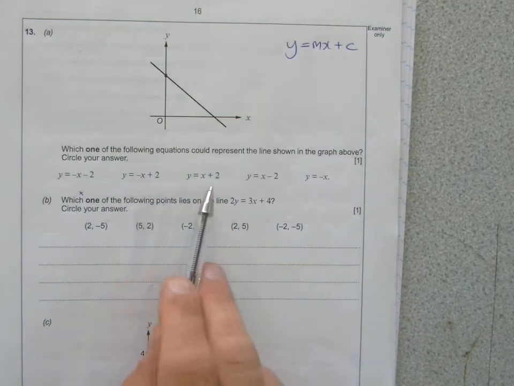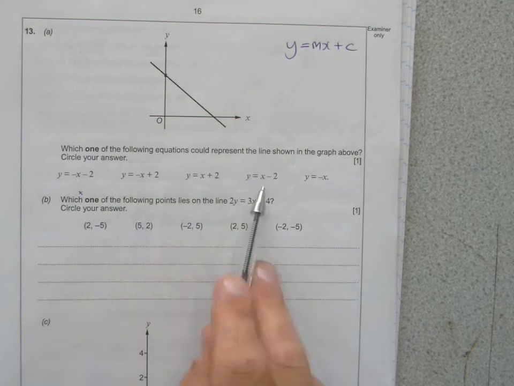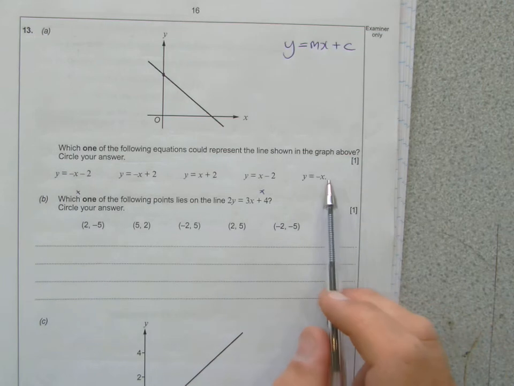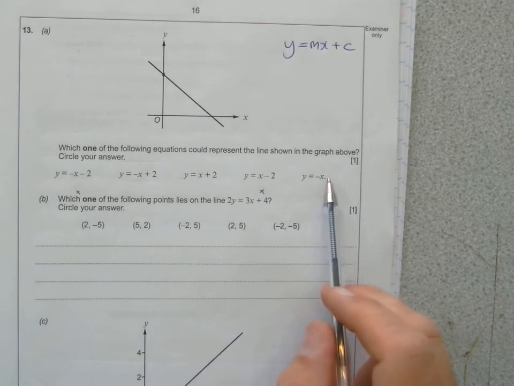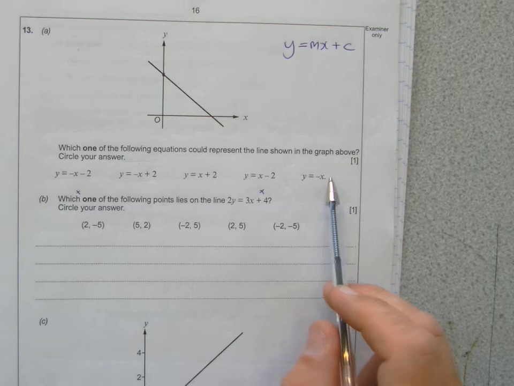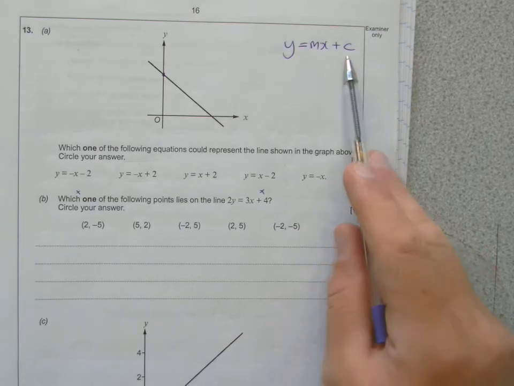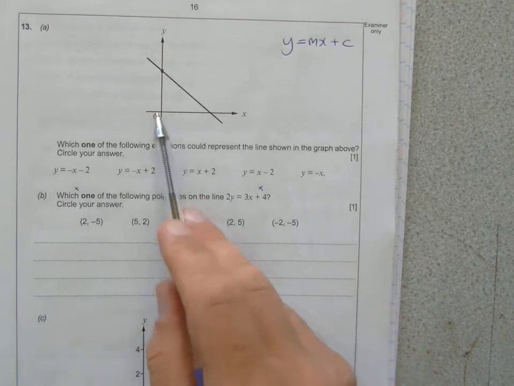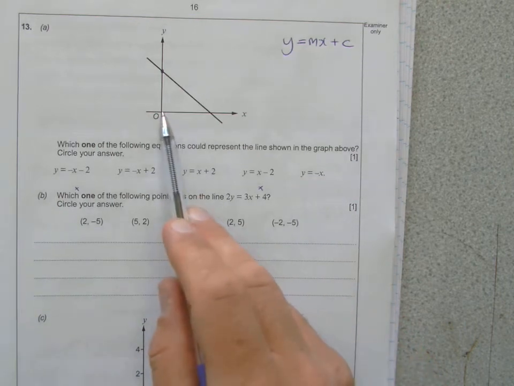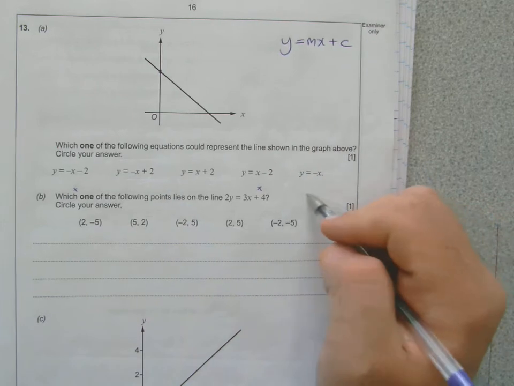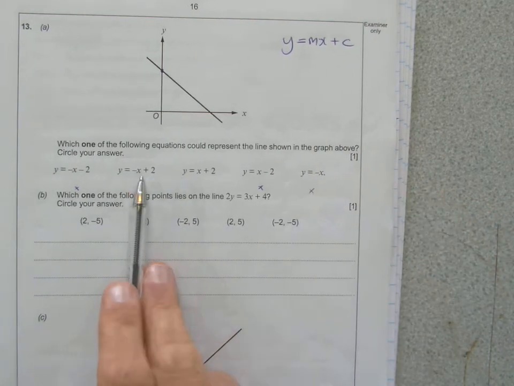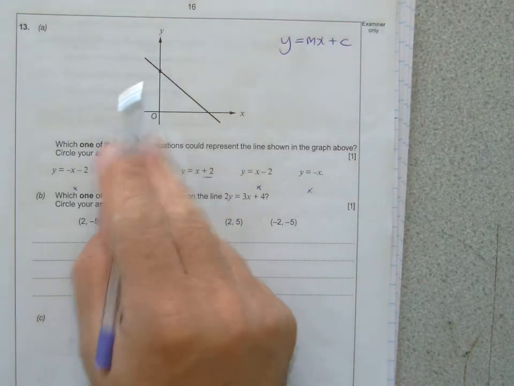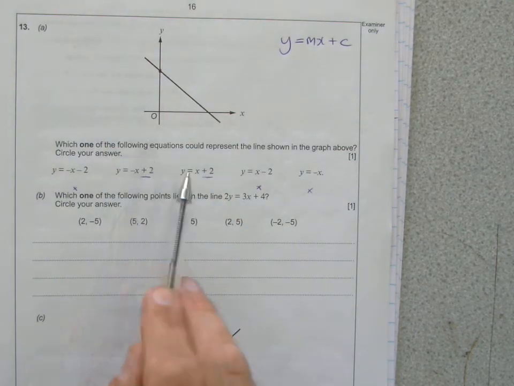It could be that one, because it's plus 2. But it won't be that one, and it won't be that one, because there's nothing being added there. And if there's nothing being added, what that is saying is that c is actually 0. In other words, for that graph, the line goes through the 0 on the y-axis. It goes through the origin. So that's no good neither. It's got to be one of these two, because that's a plus 2, that's a plus 2. So that would be 2 there, wouldn't it? So which one? This one or this one?